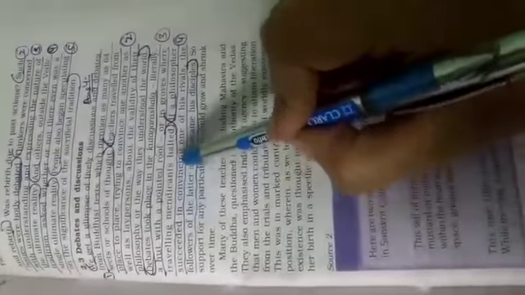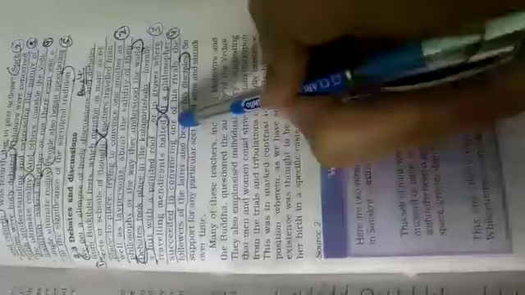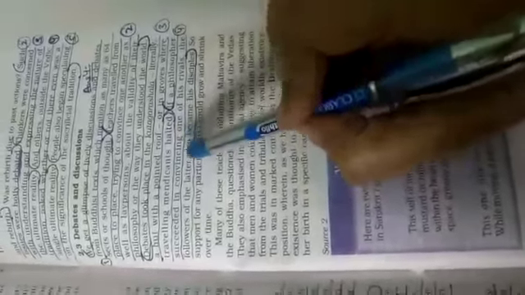Debates and discussions also played a role. Groups of scholars used to discuss among themselves different Sanskritic texts and beliefs, and whoever became the winner in those discussions was also followed by the group which he defeated in the discussions.